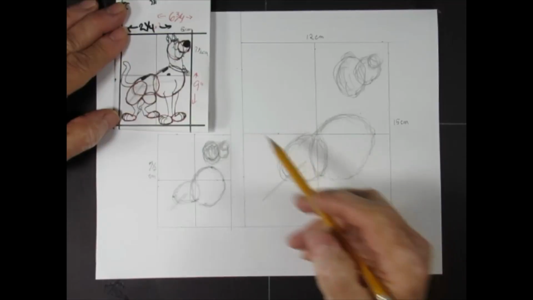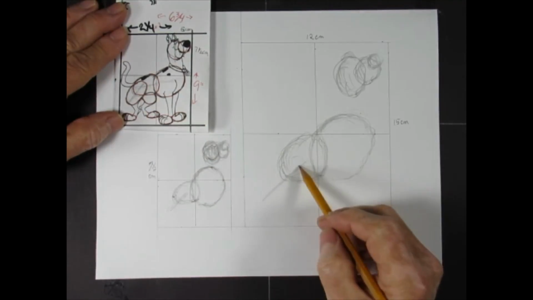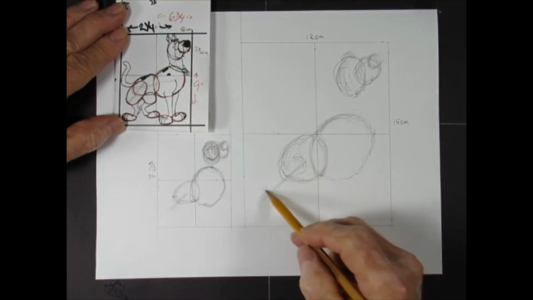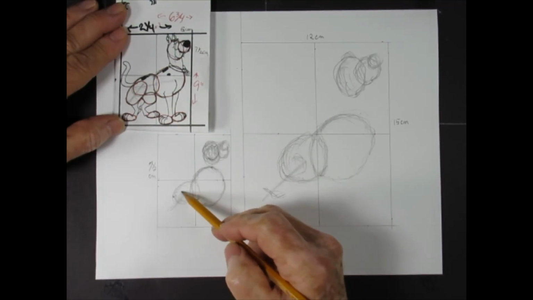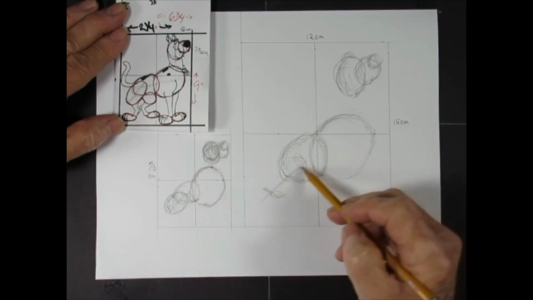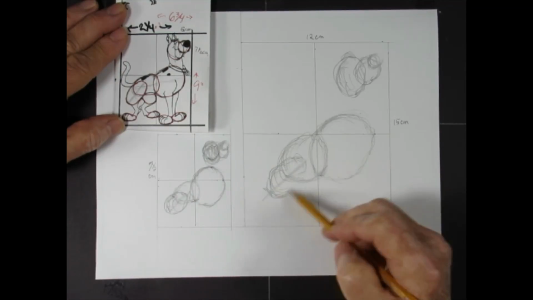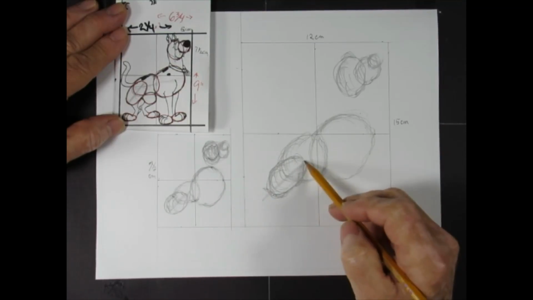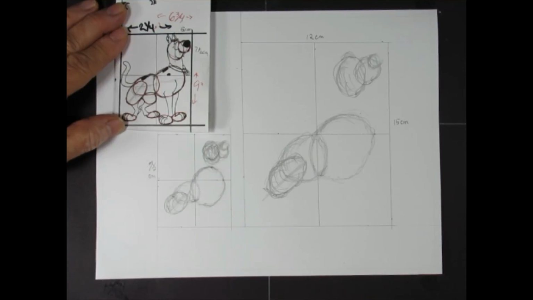That's right there. And notice how far it goes in there. So it goes about this far. And notice how far it goes out this way. I'm going to do the same thing here, and sketch it in. So again, I'm not caring that it's a cartoon dog. What I'm caring about is the geometrical shapes.